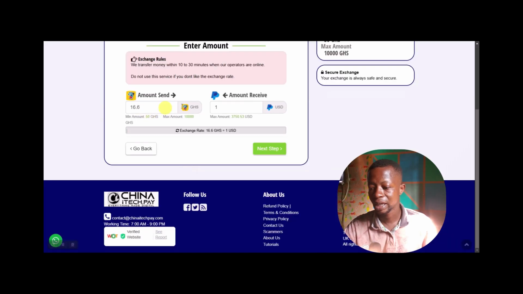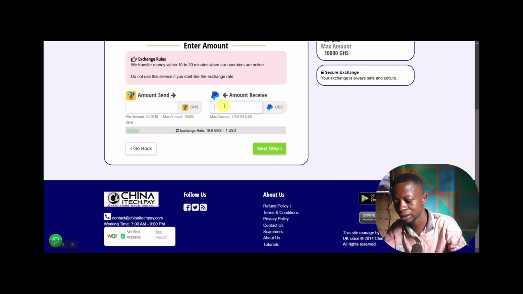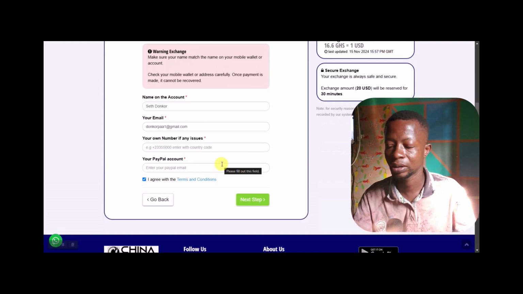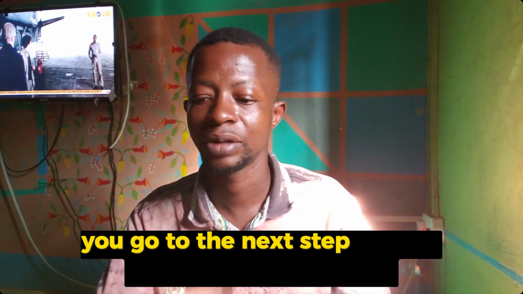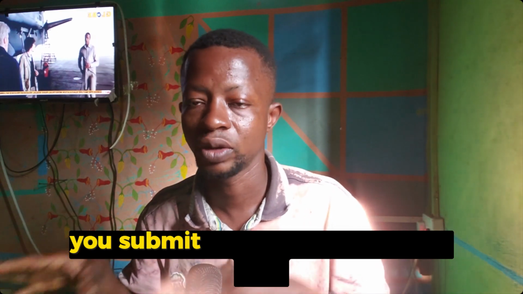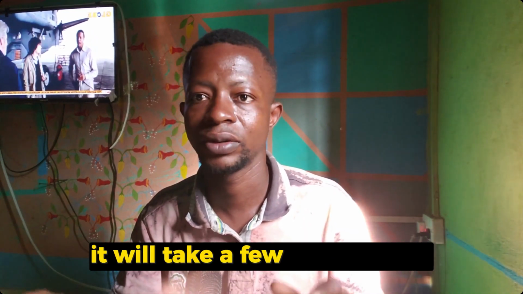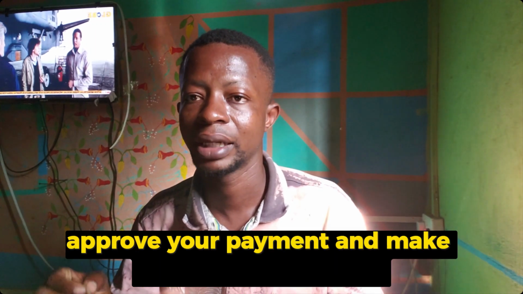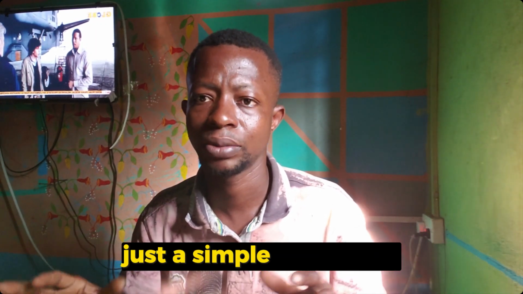Same method, you enter your amount of money and other details. You can enter in dollars. In the next step, you check for everything. You do as we did on the first step. You go to the next step, you do everything step by step. Once you are done, you submit your proof and other details. It will take a few minutes for them to approve your payment and make your exchange for you. It's just a simple method.